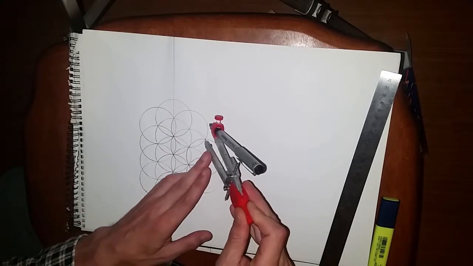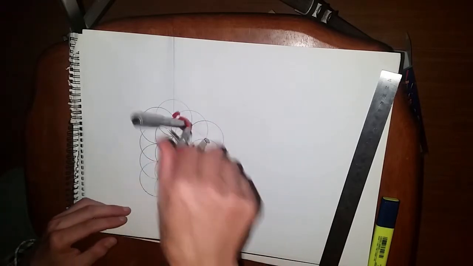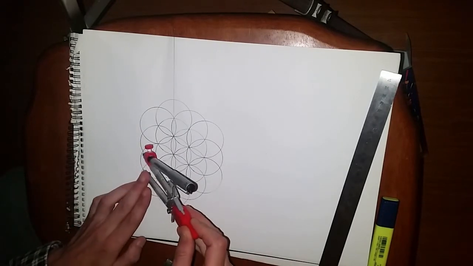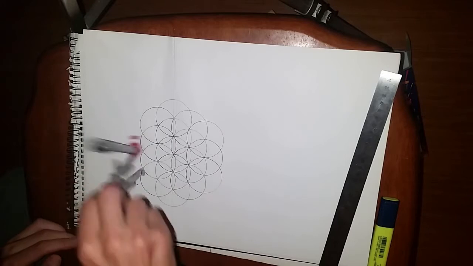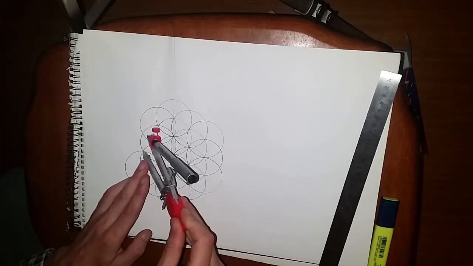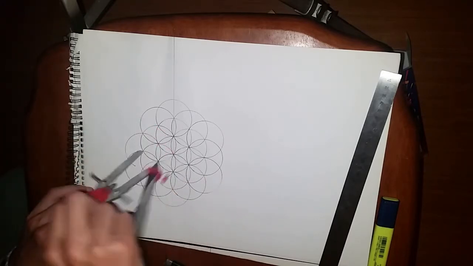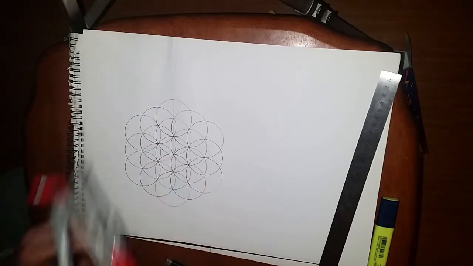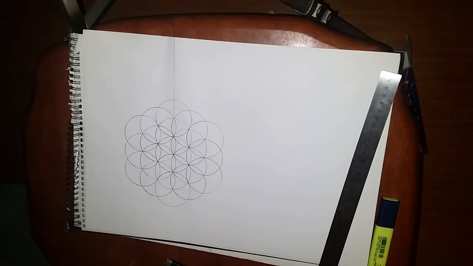And now we just follow that same pattern, and we do the same here, 1, 2, and 3. And with this, all the key points are now in here. So now we have the fruit of life.